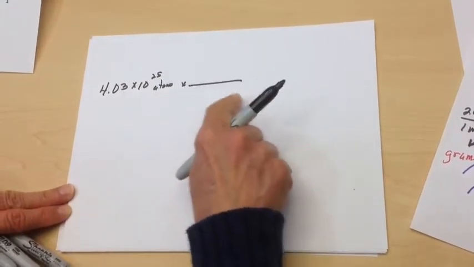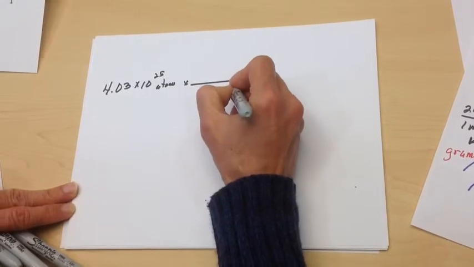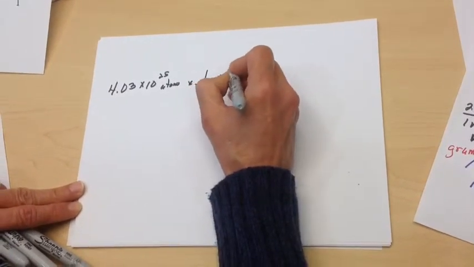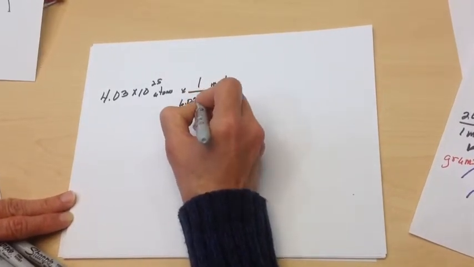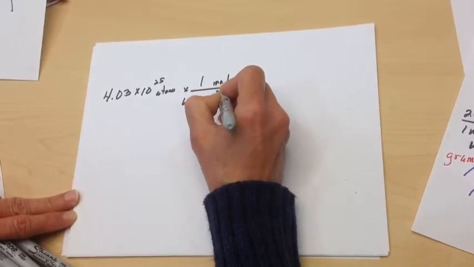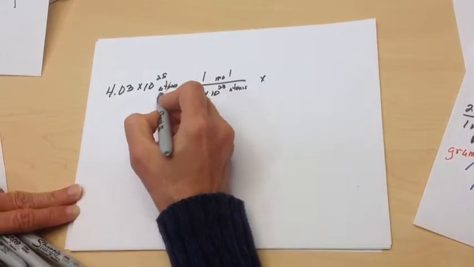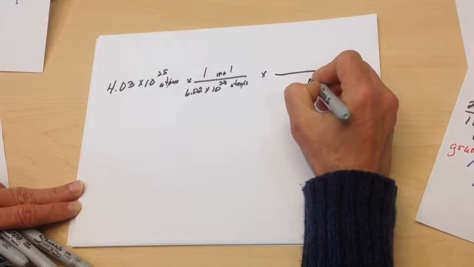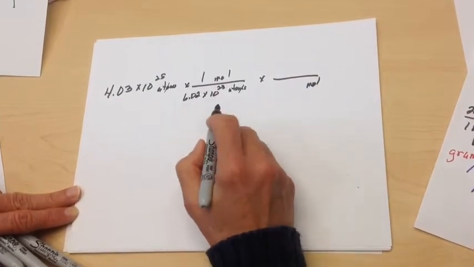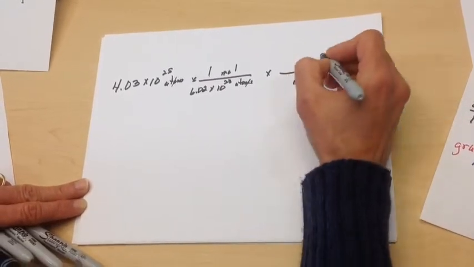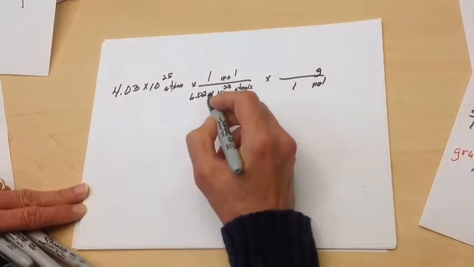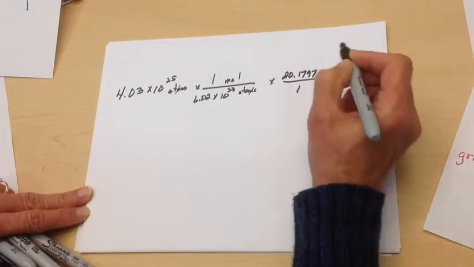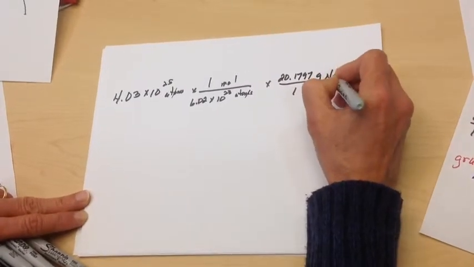Atoms is in the top. I'm going to put atoms in the bottom. What do I know about atoms? I know that 1 mole is 6.02 times 10 to the 23rd. So now atoms is going to cancel. Moles is in the top, so now I need to get moles in the bottom. What do I know about moles? I know that 1 mole is to the atomic mass unit in grams. So from the periodic chart, I know that 20.1797 grams of neon is to 1 mole.